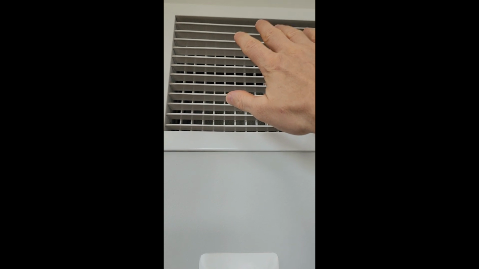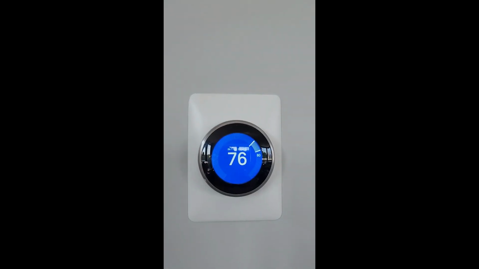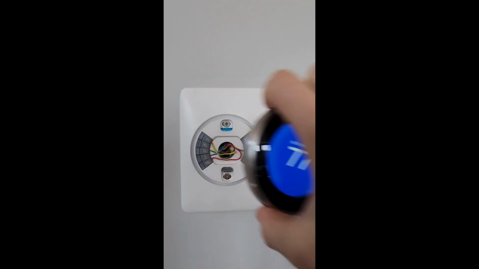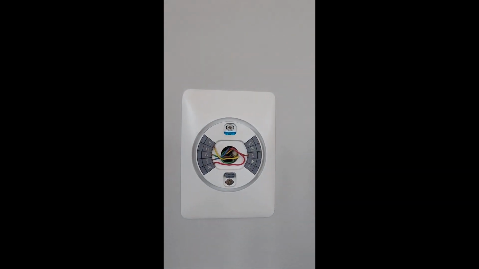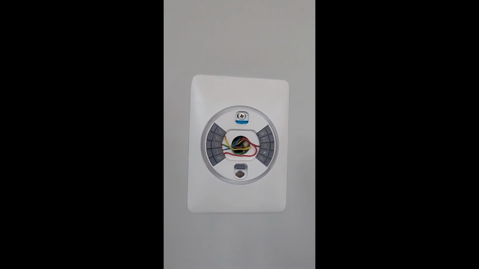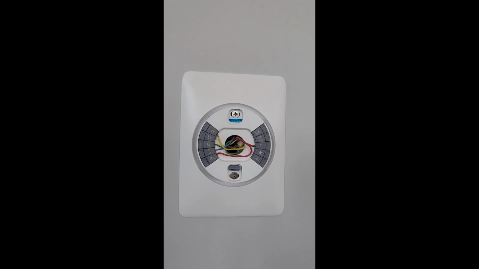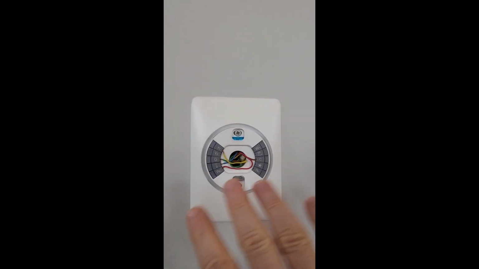There's no movement from the fan. However, most thermostats, including old ones, have a separate fan mode. I don't remember what wire does what.